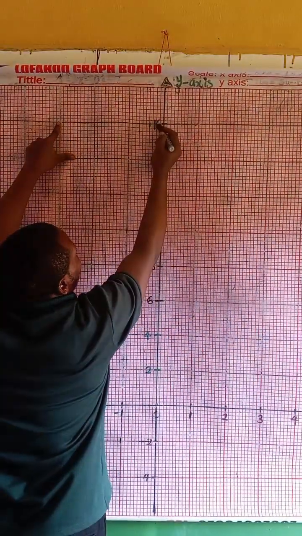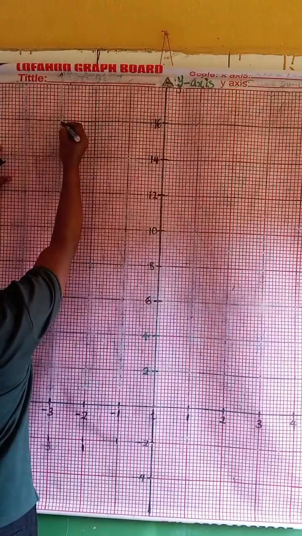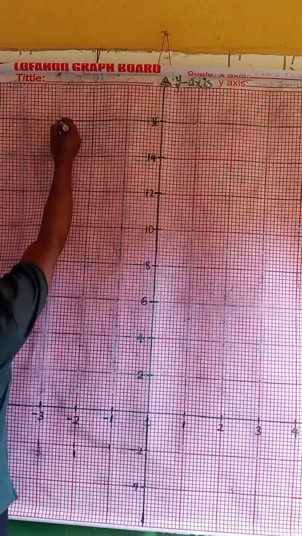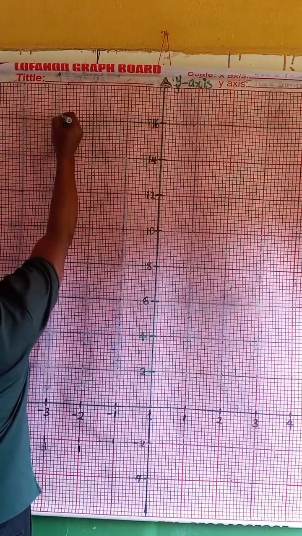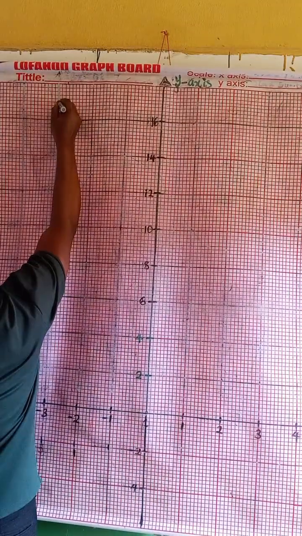So to get 17, you just count 5 lines upward from 16. So 16, count 5 lines upward: 1, 2, 3, 4, 5. Then plot.